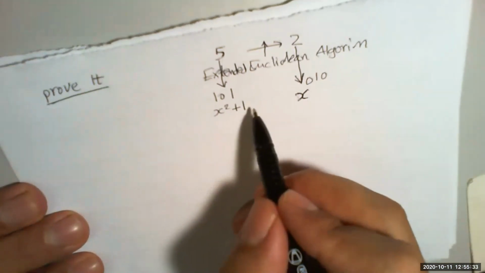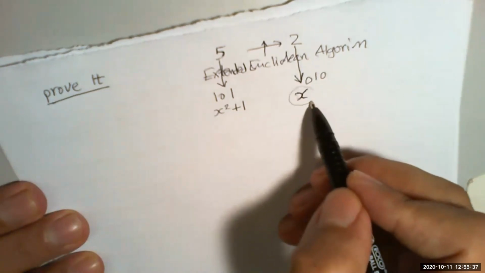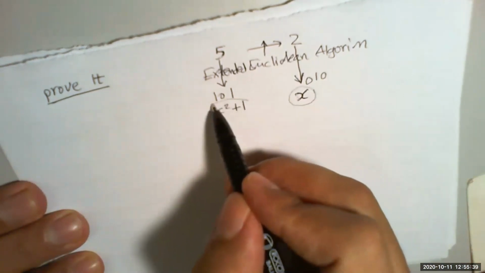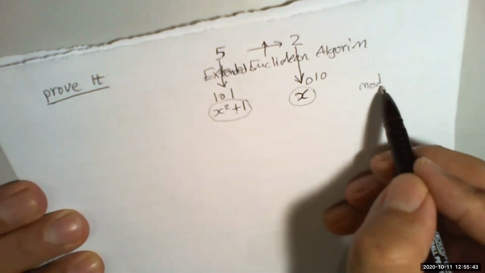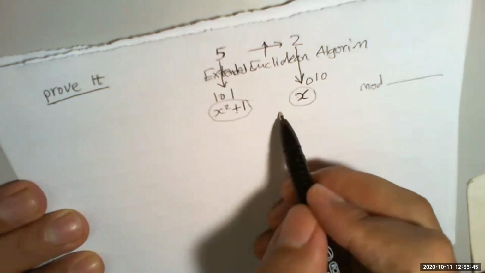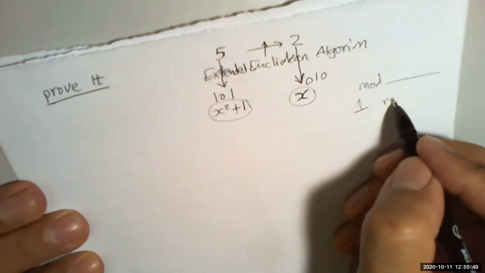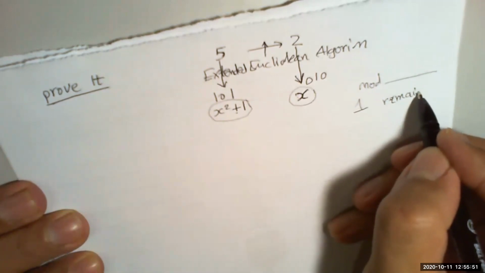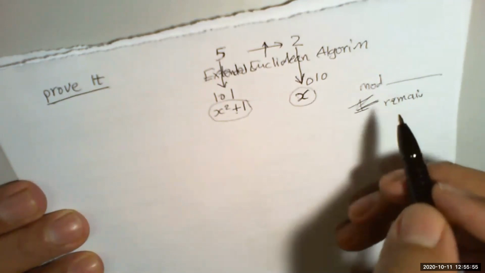Now, I know that if I multiply X by X squared plus 1, mod the irreducible polynomial, it will give me 1. The result will be 1, okay?